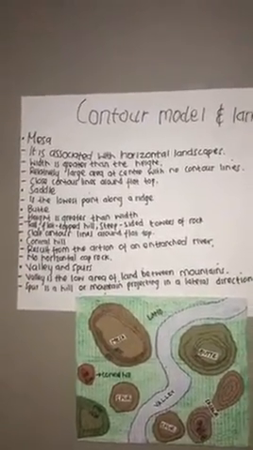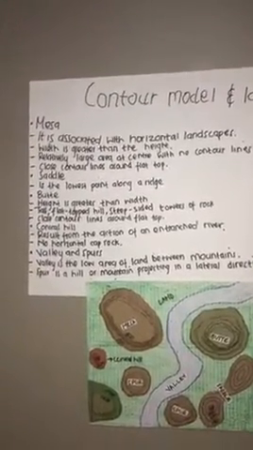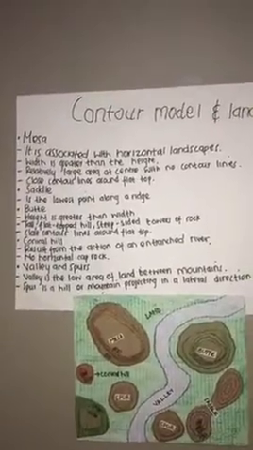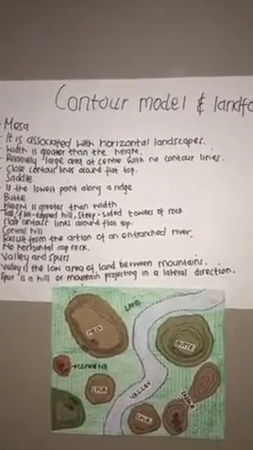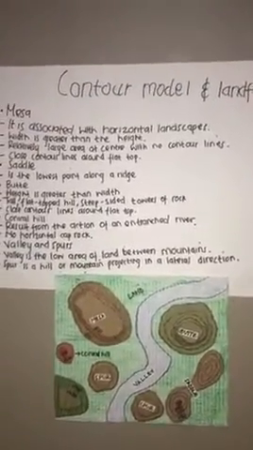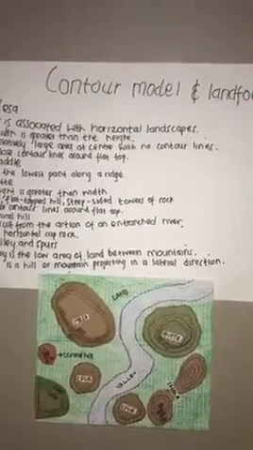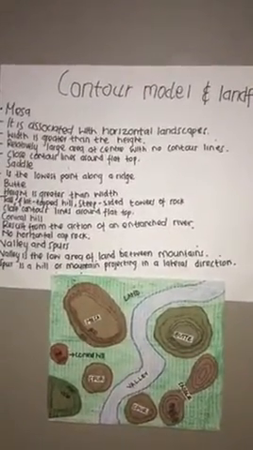We have there the mesa on the chart. As we can see, the mesa is associated with horizontal landscape. As I have explained, the width is greater than the height. It is a relatively large area at the center with no contour lines, as we can see also on the contour model. It has close contour lines at the top, at the flat top.